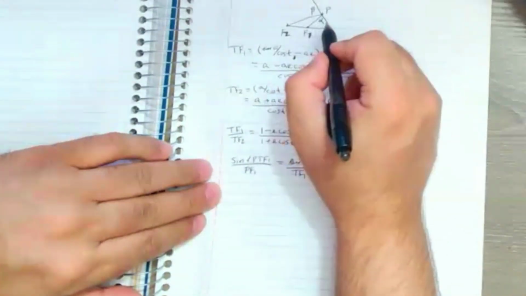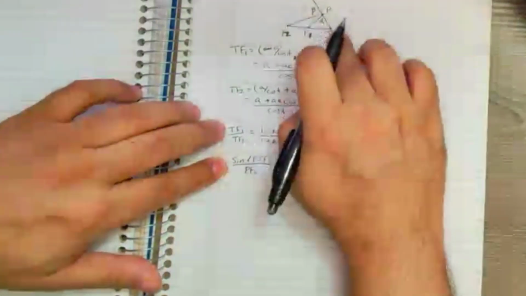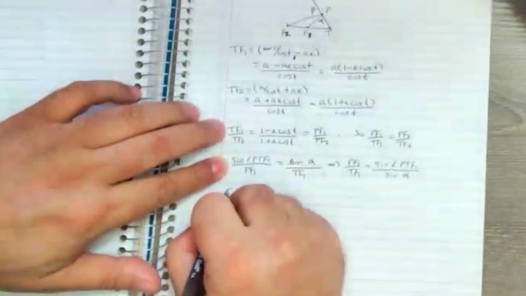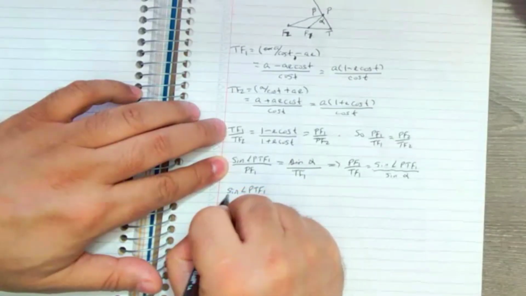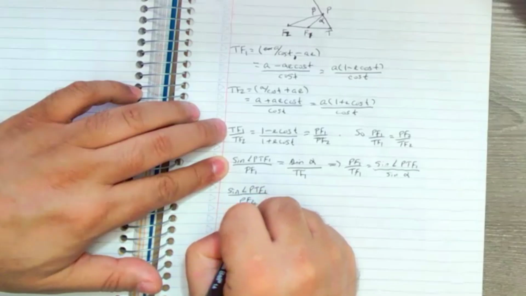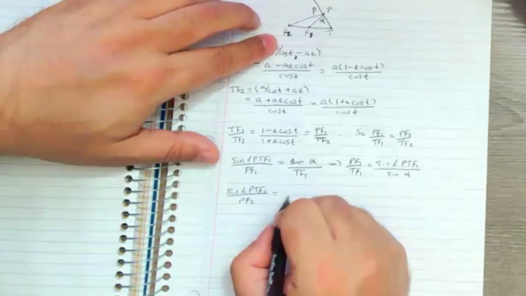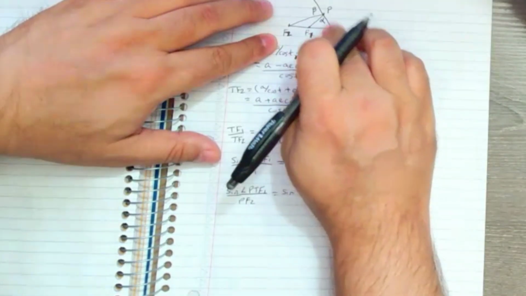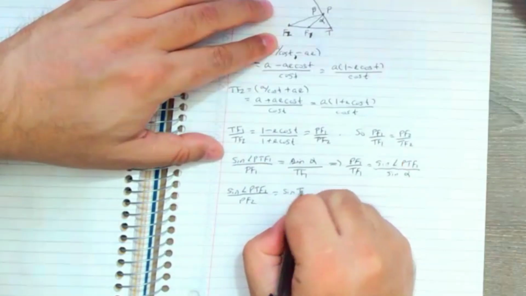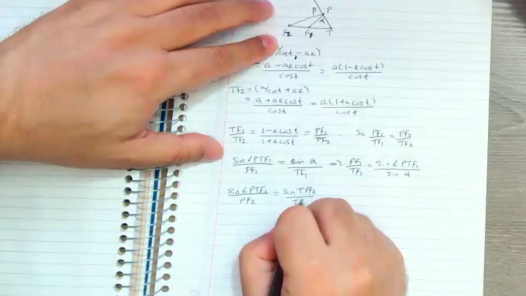Now we look at the angle opposite the side PF2. Notice that is the same angle PTF1. So we have sine of angle PTF1 over PF2 is the same as sine of the angle TPF2 over the side TF2.